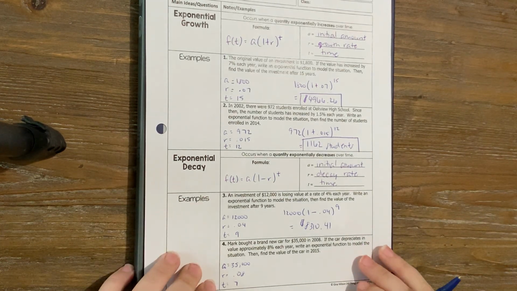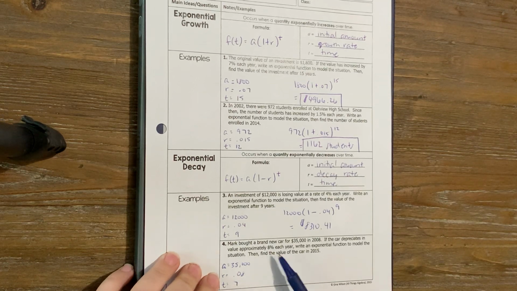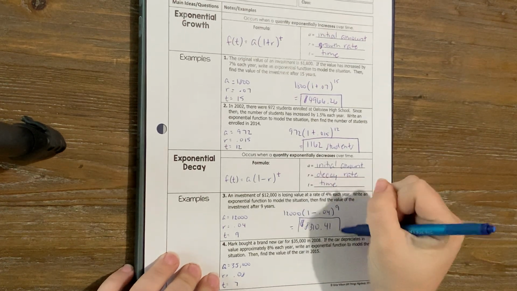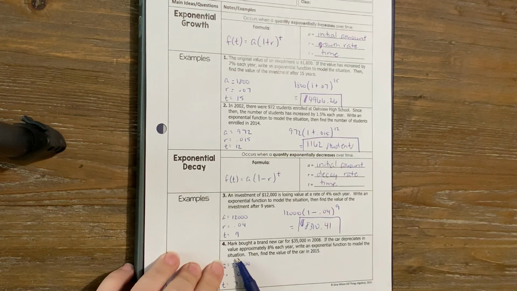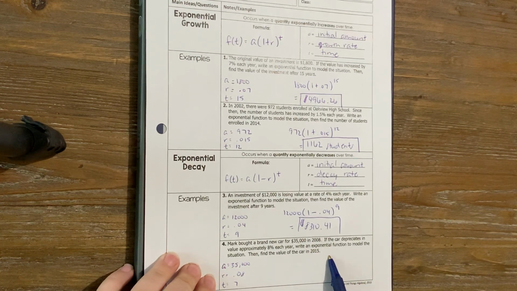Okay. The next one, number 4, Mark bought a brand new car for $35,000 in 2008. If the car depreciates in value approximately 8% each year, write an exponential function to model the situation, then find the value of the car in 2015.